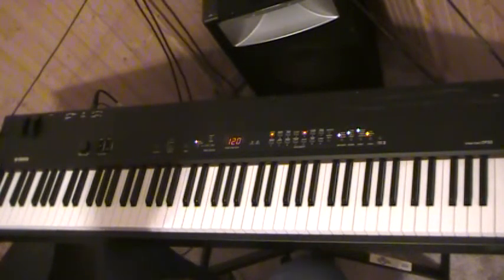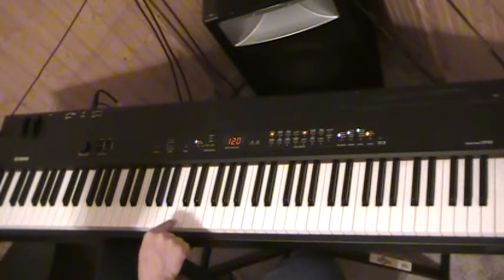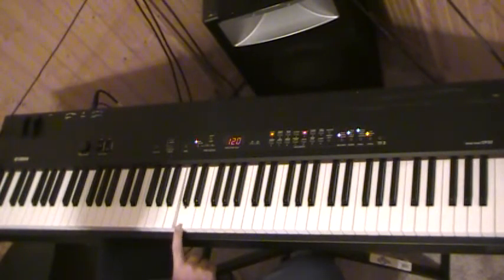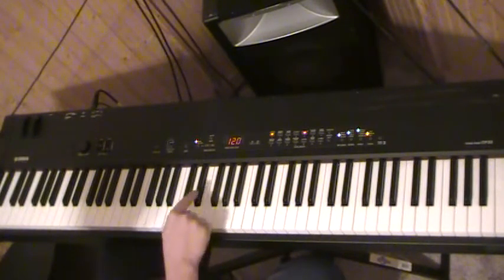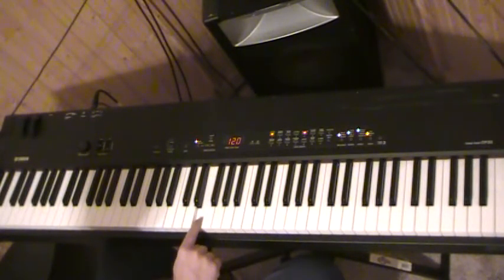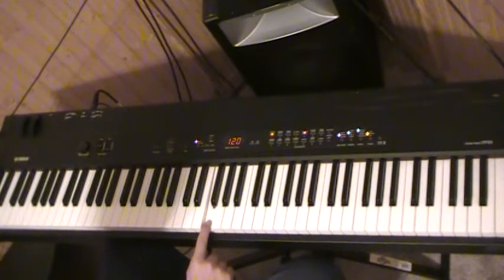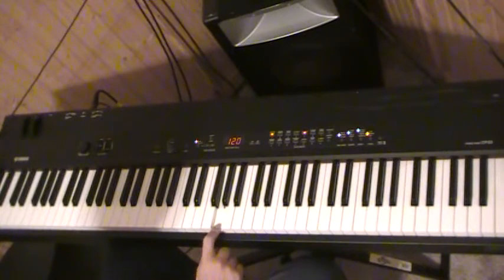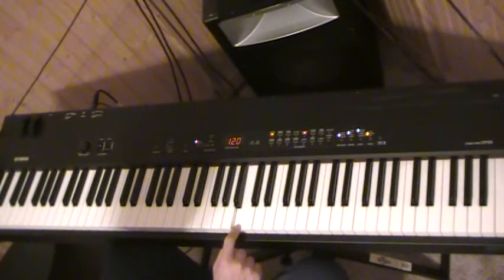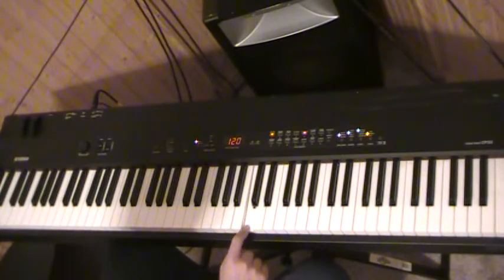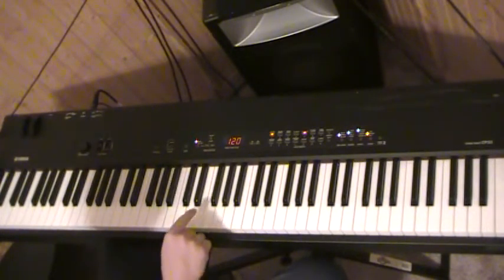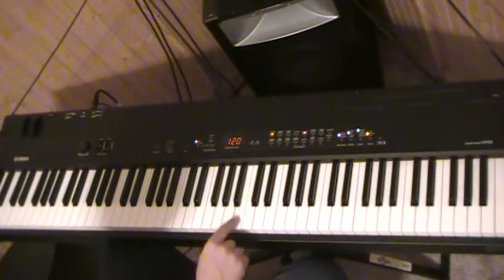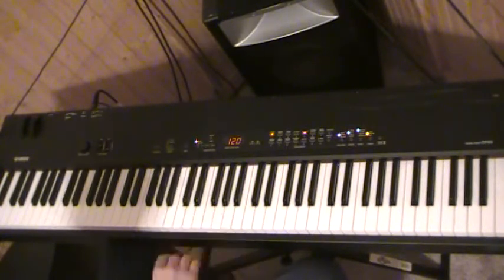So the formula for that C scale, for any scale, is it's going to be whole step, which is D, whole step, which is E, half step, which is F, whole step, which is G, whole step, which is A, whole step, B, half step. So that formula is whole step, whole step, half step, whole step, whole step, whole step, half step. And you'll do that.